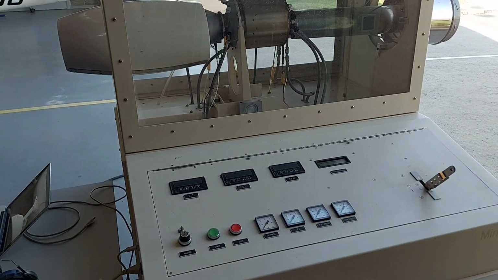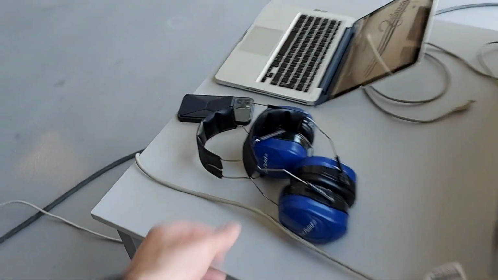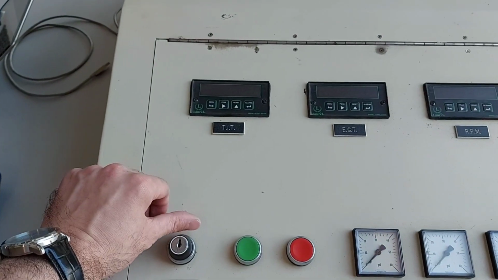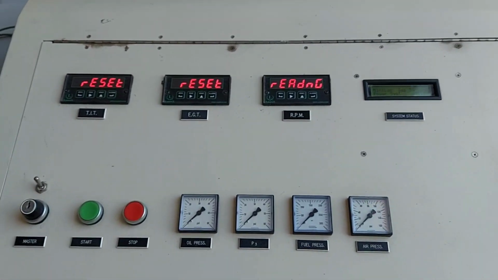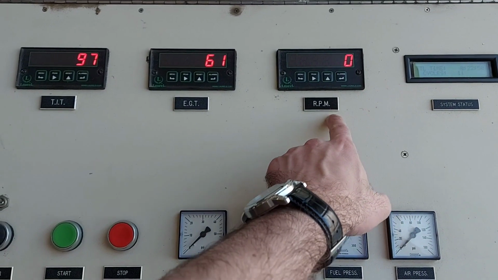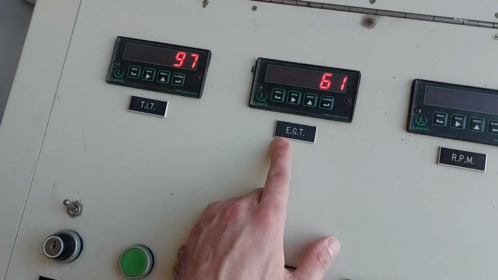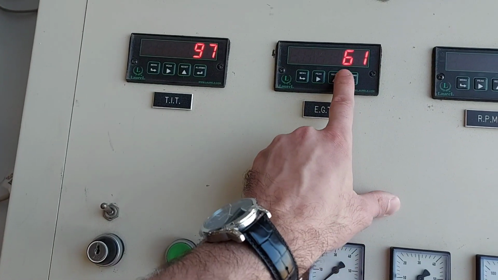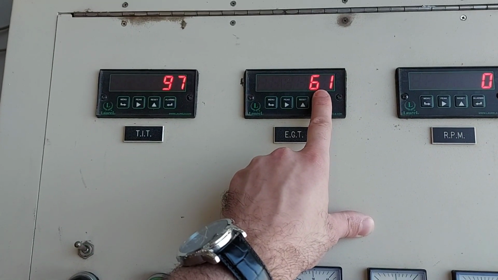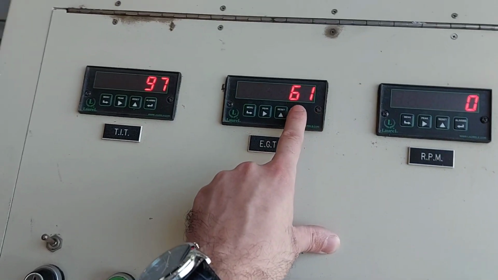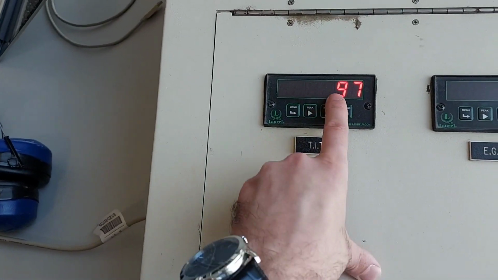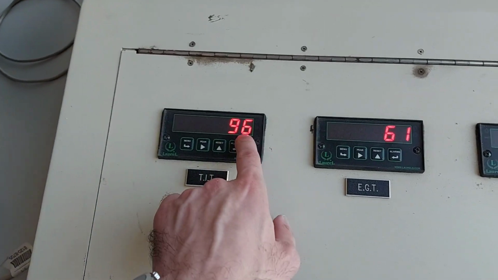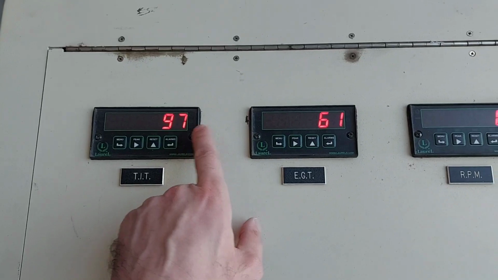Now to begin a test run, first and foremost you need safety, and we'll begin by switching on the machine. Wait until it reads 0. The exhaust gas temperature should be ambient if you did not run the simulator, but because we did a test run, it's reading 61, and the turbine inlet temperature is already reading 97, again because we did a test run. But as you start at the beginning, it should be ambient. Whatever temperature in the room is, it will read here.